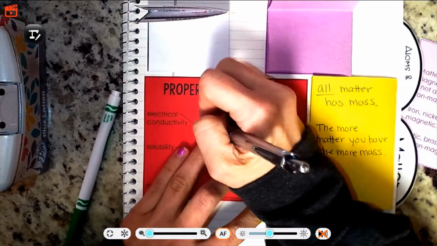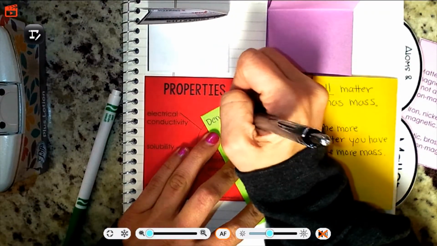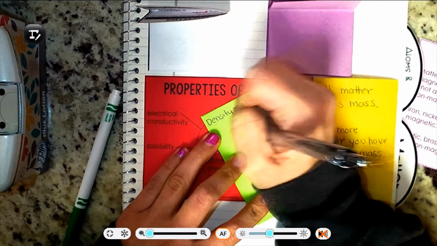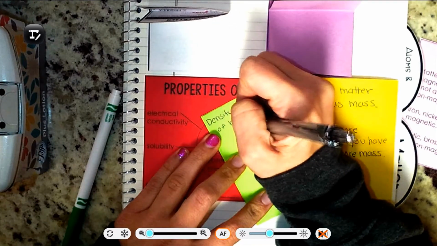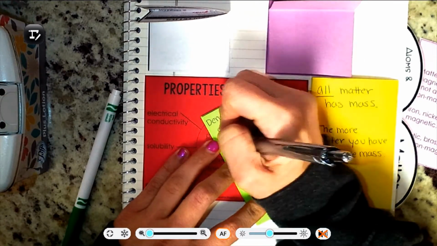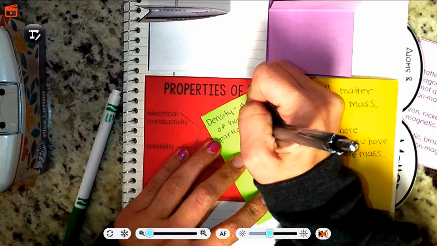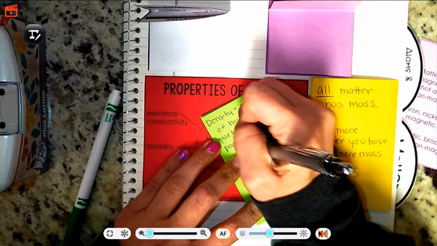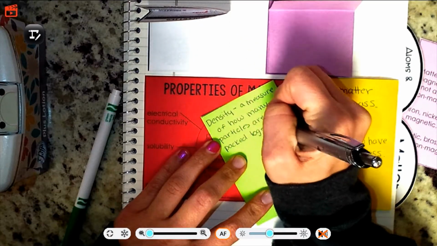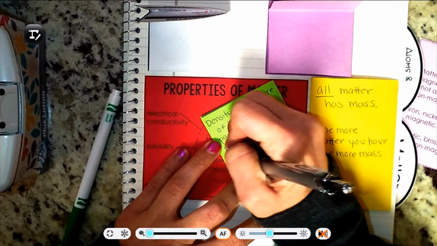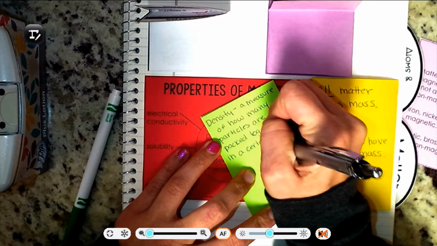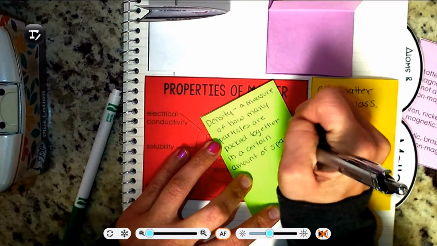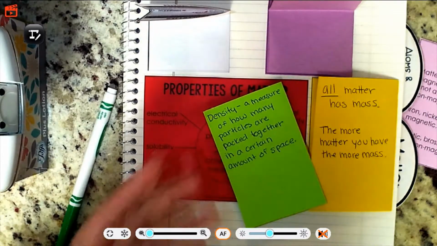So density is a measure of how many particles or how much matter are packed together in a certain amount of space. And we can calculate density.